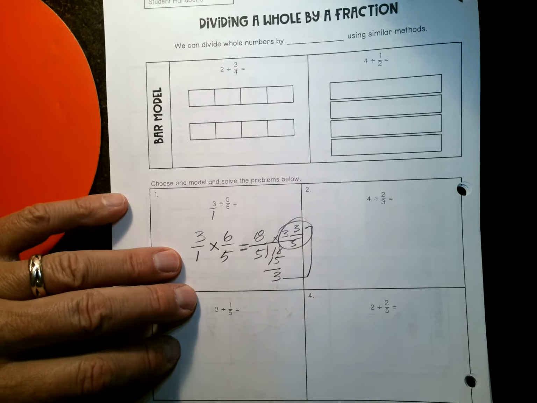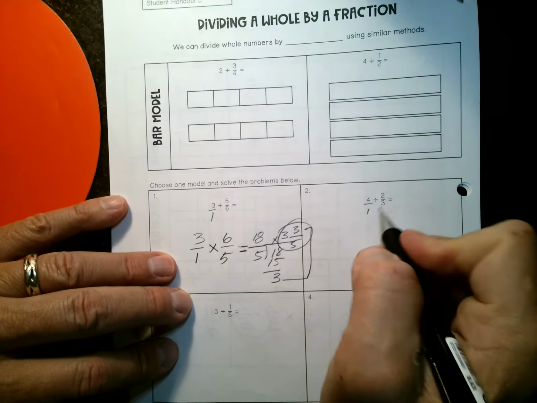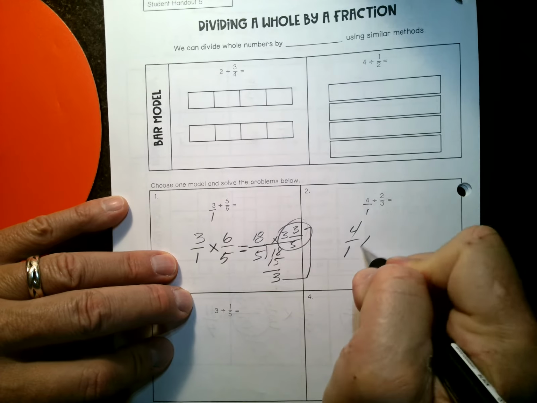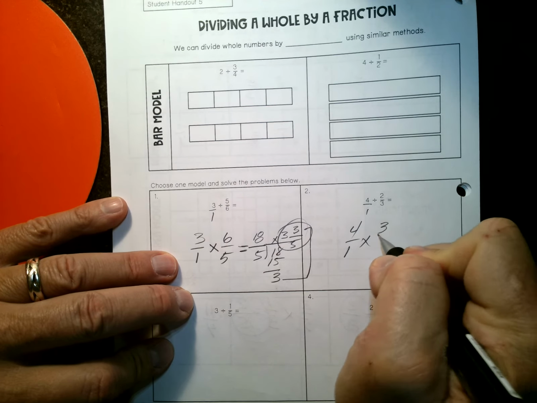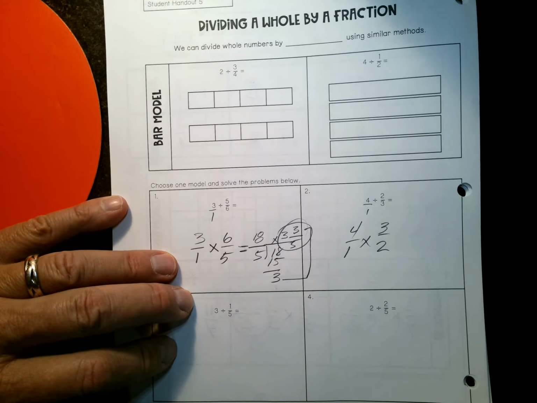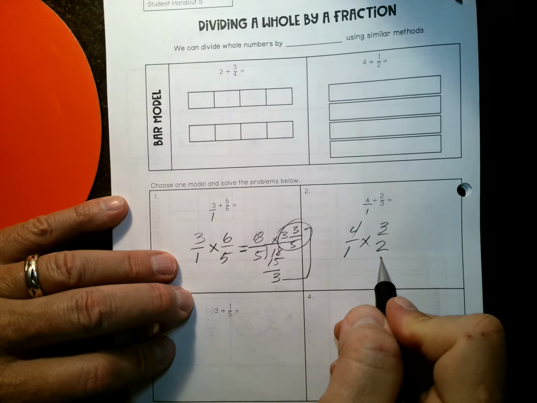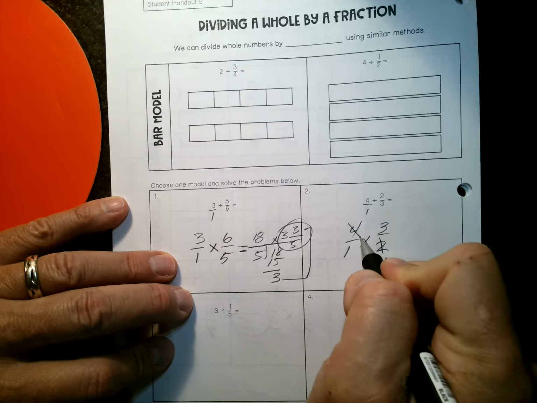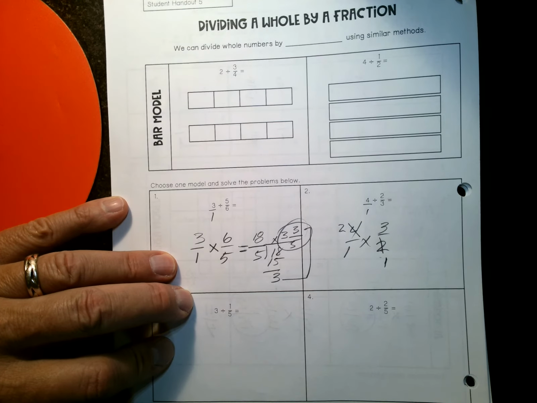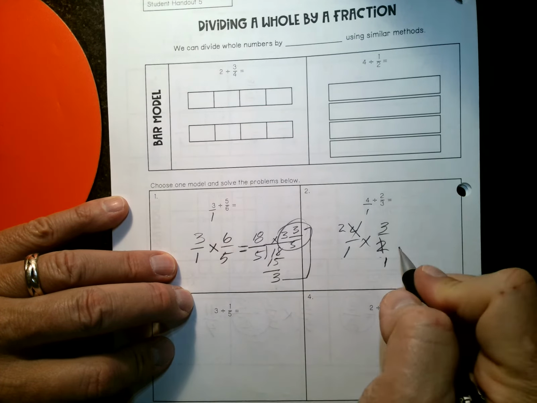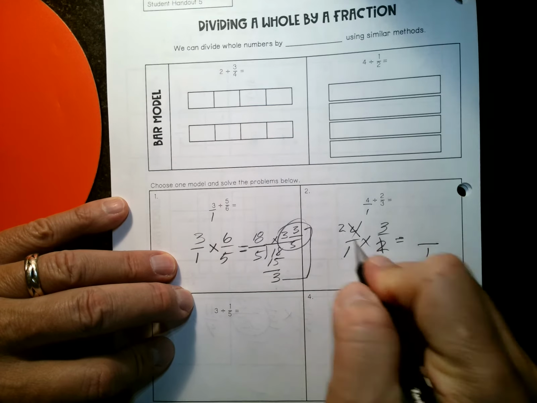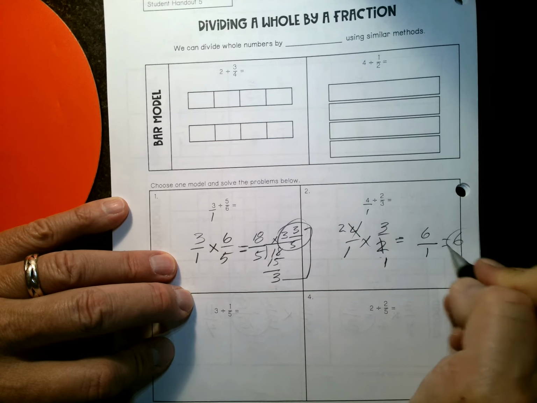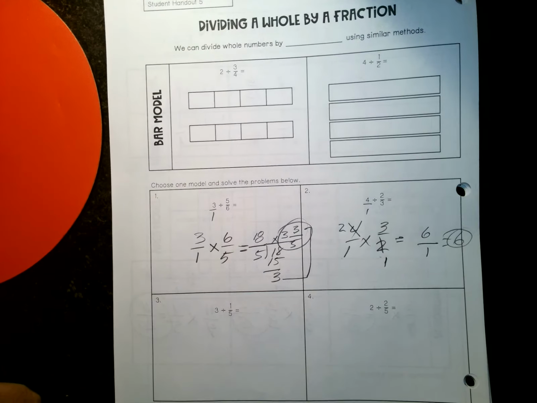Next up is number 2. Take 4, put it over 1, and rewrite. 4 over 1, change the sign, and flip the second fraction. That's reciprocating. Now, at this point, I see a factoring. 2 goes into 2 once, 2 goes into that twice. I have nothing but 1s on the bottom. I know I'm done. 2 times 3 is 6. 6 over 1 equals 6.